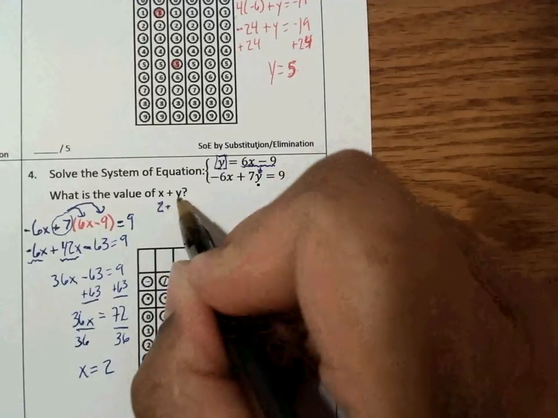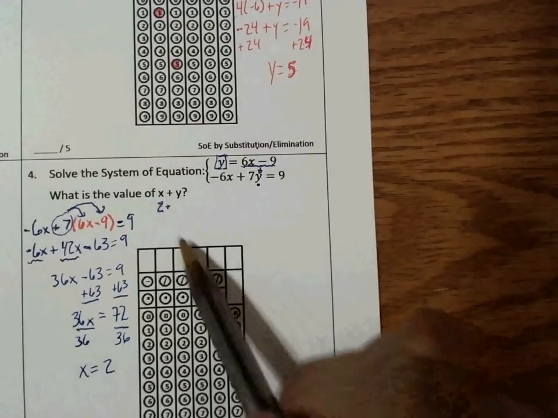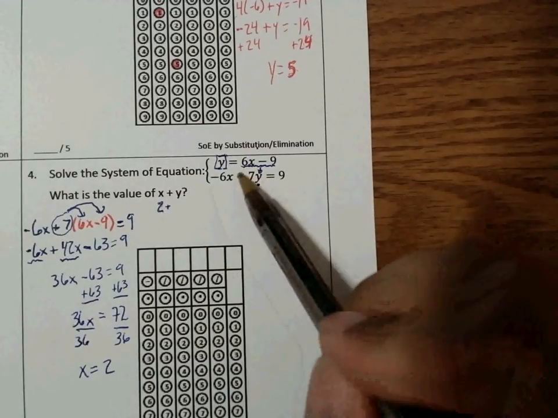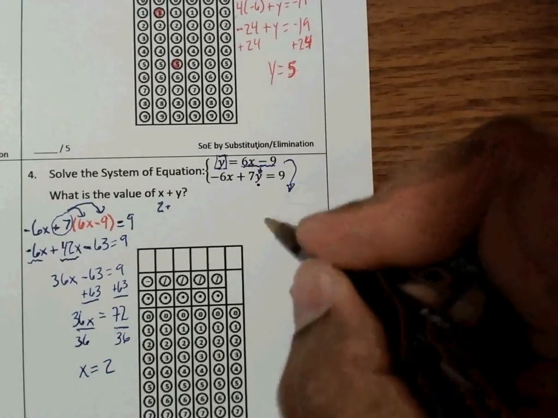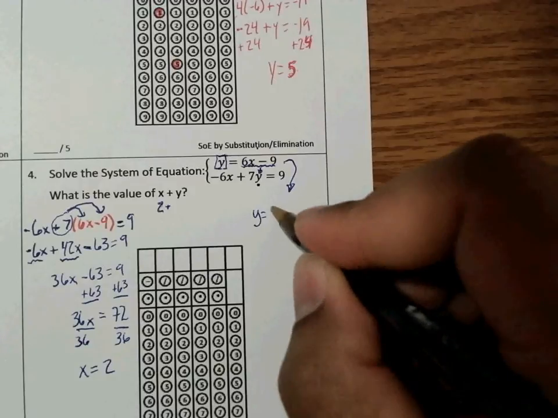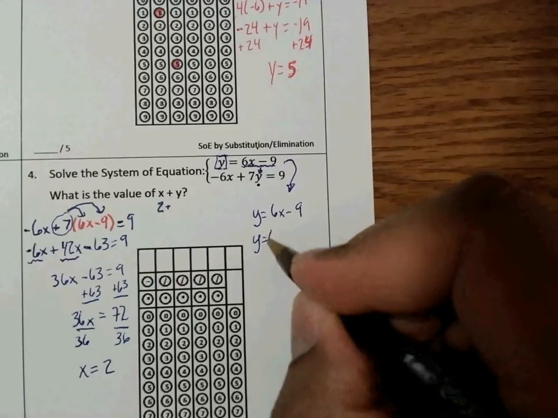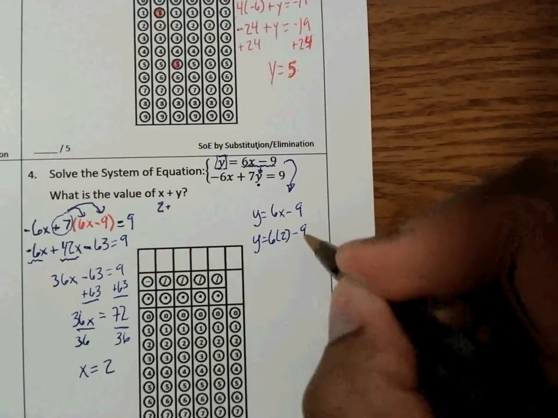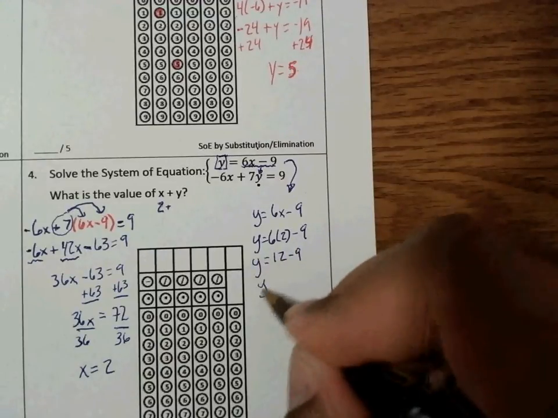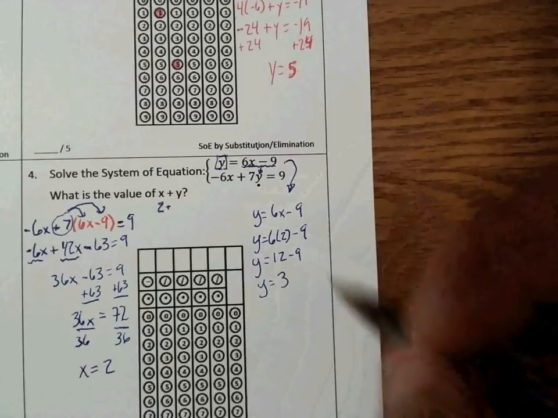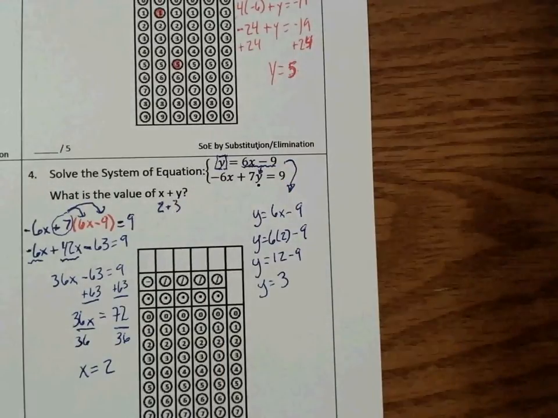So now we know that x is 2, and if we can find out what y is, we will have our solution. So in order to do that, we substitute this 2 back into either one of these equations. Hopefully we realize that this is probably the easier equation to substitute it into. So y is equal to 6x minus 9. So y is equal to 6 times 2 minus 9. 6 times 2 is 12. And then 12 minus 9 is 3. So now we know y is 3.